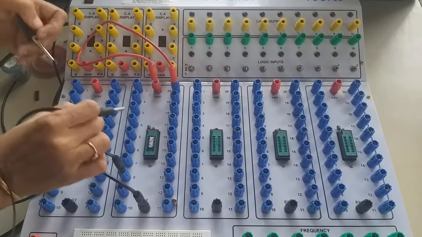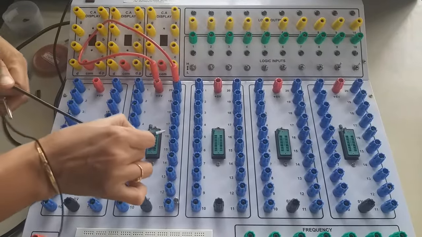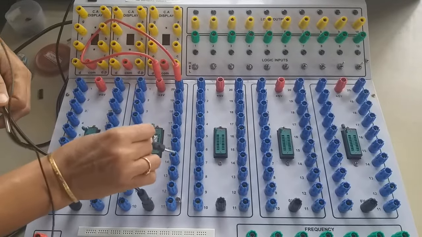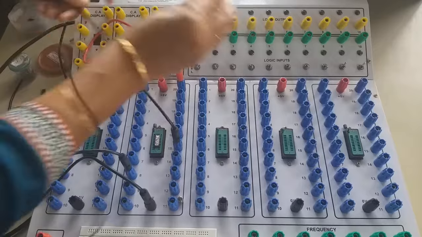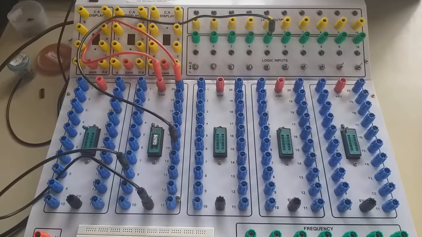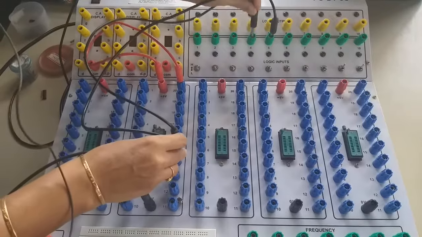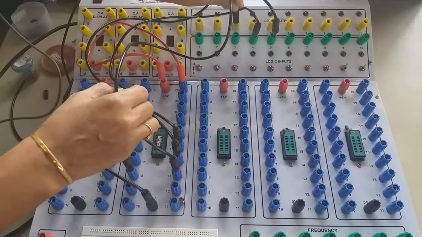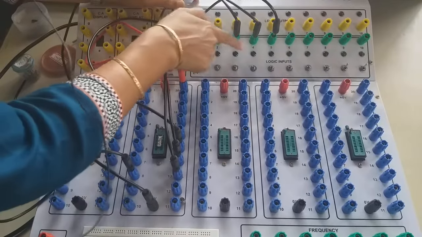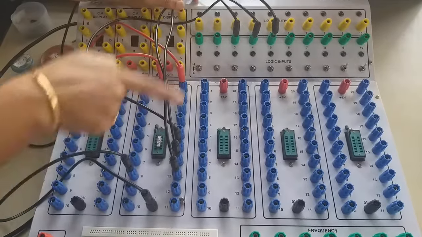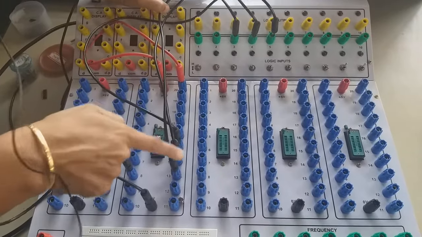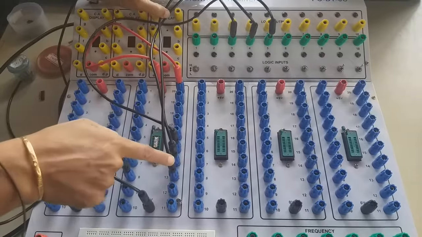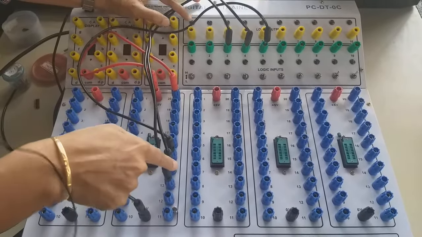Okay, now connecting the select lines. Select lines are, as I mentioned, 9th, 10th and 11th. Okay, so S0, S1 and S2. S0 should be connected to C, S1 connected to B, S2 connected to A. In the sense, I am using the input sockets 3, 4, 5, that is A, B and C, connected to the select lines 9, 10 and 11. Okay, 11th pin goes to C, 10th pin goes to B, 9th pin goes to A. So connected in the reverse order.